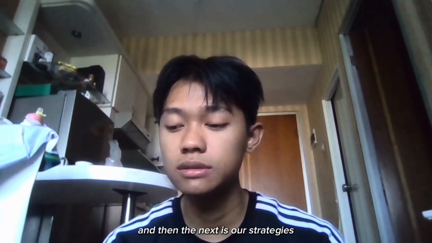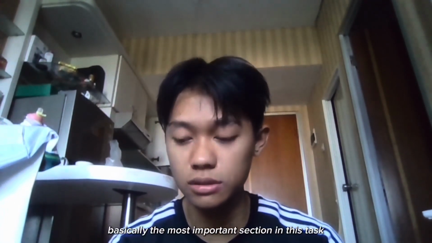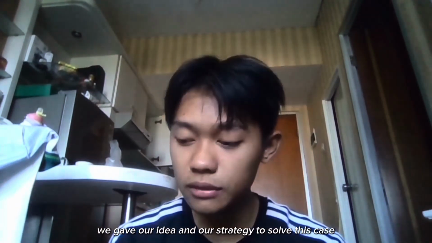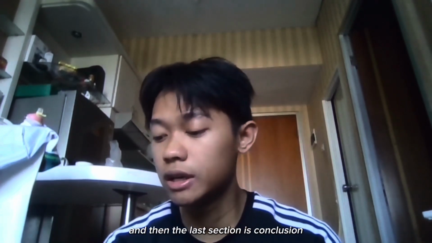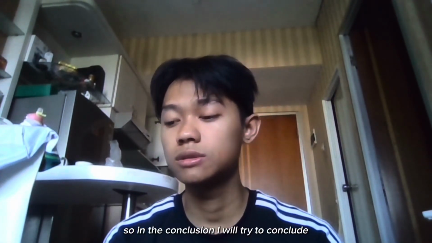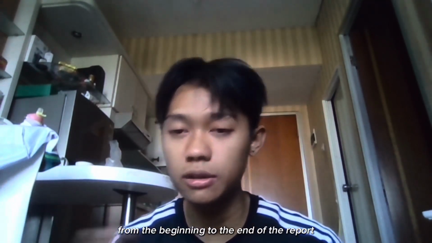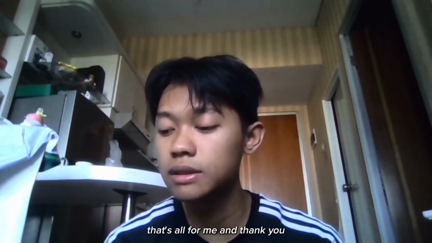And then the next is our strategy. Basically, this is the most important section in this task, in this report, where we give our ideas and our strategy to solve this case. And then the last section is the conclusion. In the conclusion, we try to conclude from the beginning to the end of the report, how we solve this case. That's all from me, and thank you.